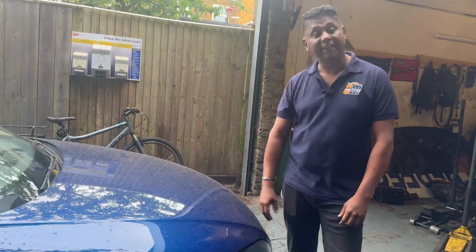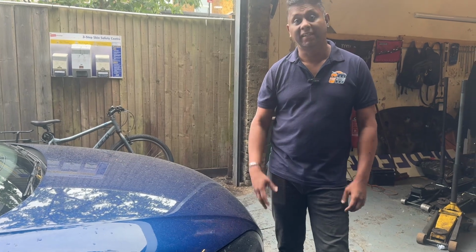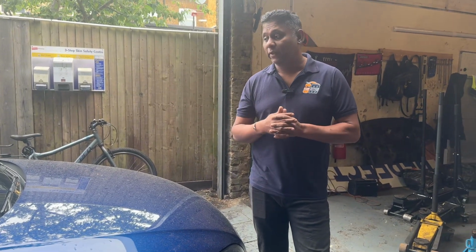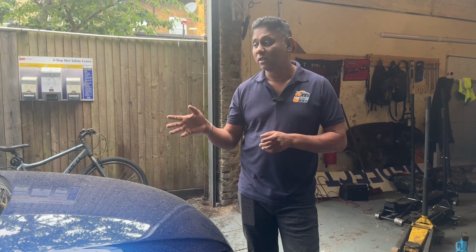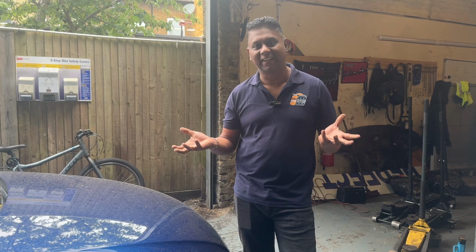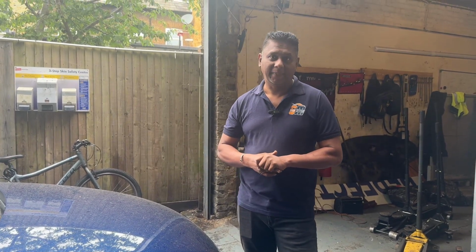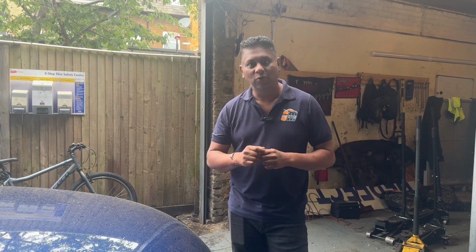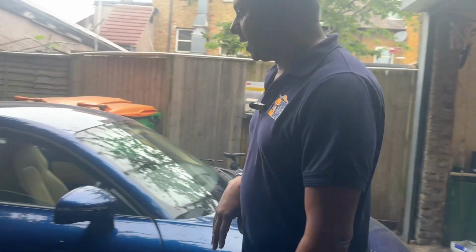This is an Audi TT 2013 model. Basically, the customer said the warning light is on at the dashboard for the airbags. He found me on my YouTube channel online. He called me and came for a diagnostic and repair. First of all, I'll show you how I'm going to do the diagnostic. I already started the car.